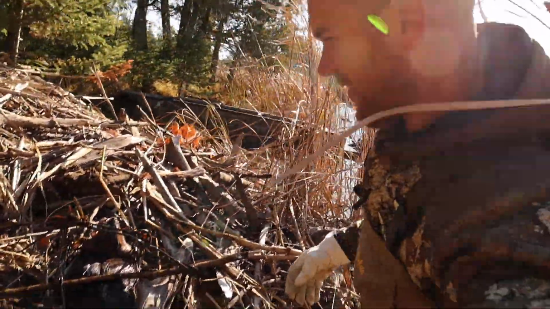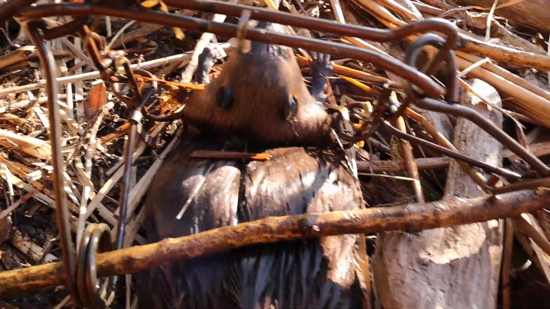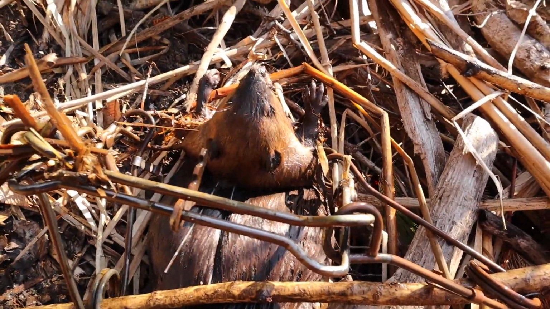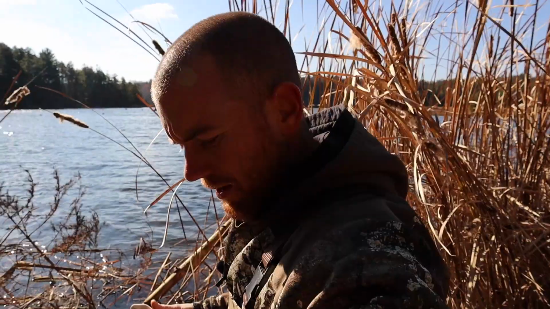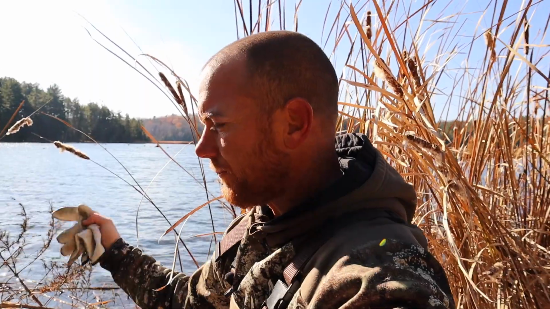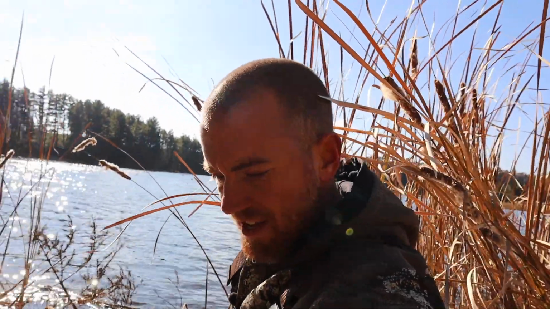Still a decent size. Same thing, right behind the head. Quick, clean kill. They didn't go far. The other one, because it was a little bigger, probably was harder to kill. It didn't live long though. This one here, it was probably dead instant.